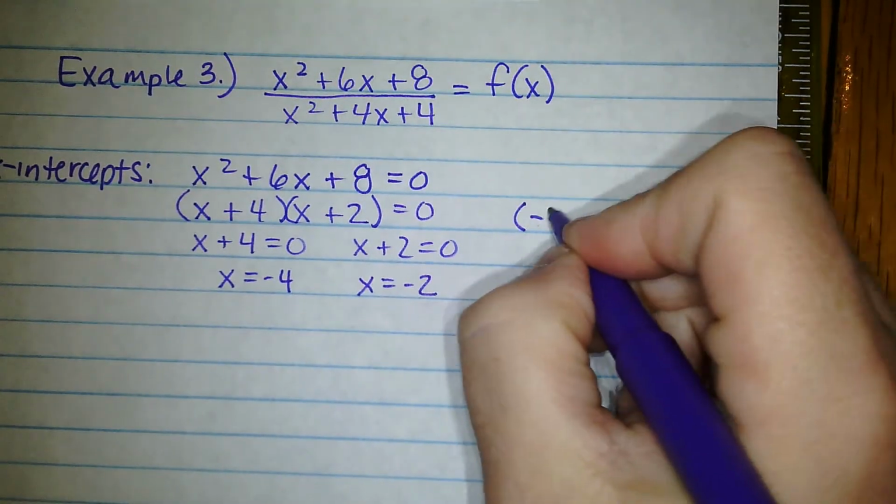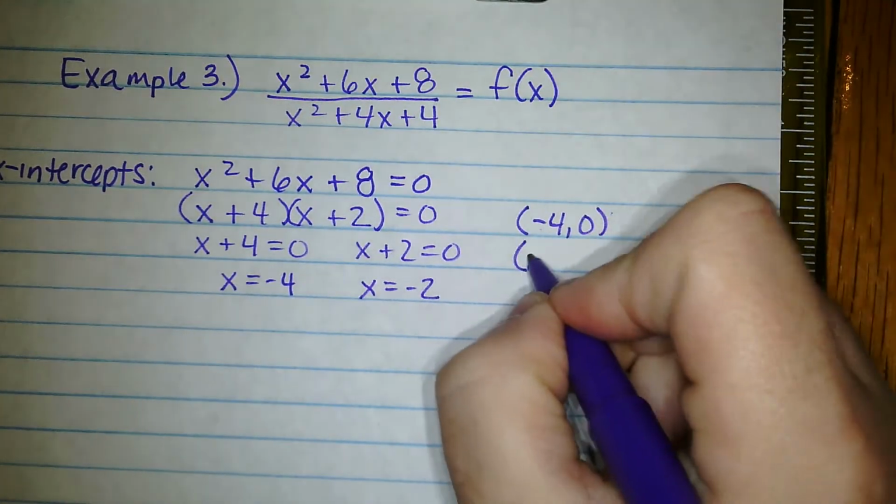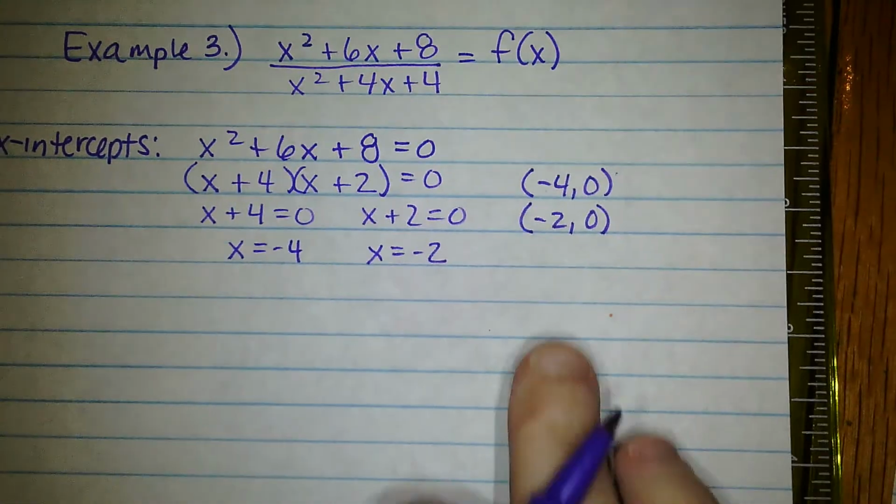And you get -4 and -2. Remember to write it as a coordinate. (-4, 0) is an x-intercept. (-2, 0) is an x-intercept. Always write them as a coordinate.